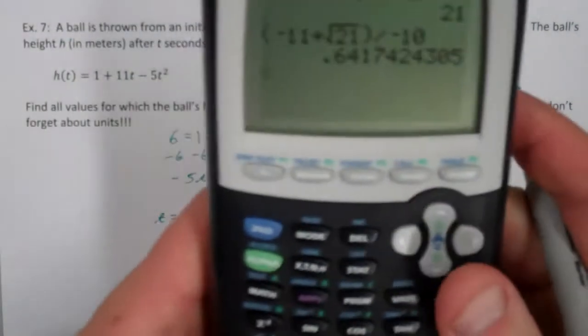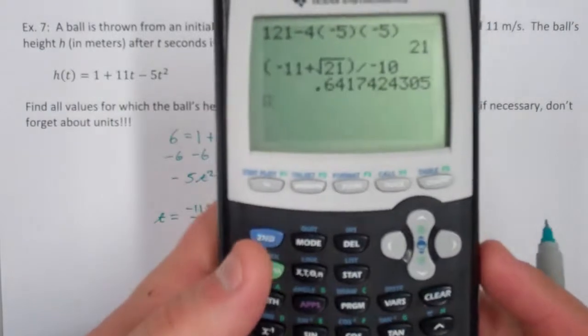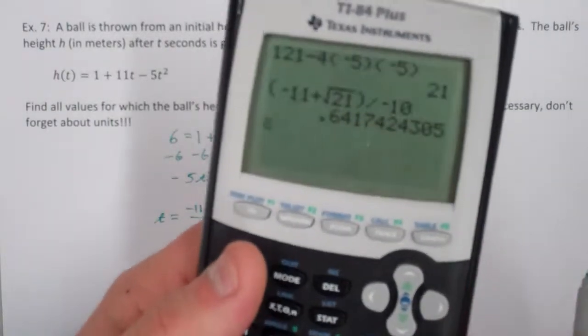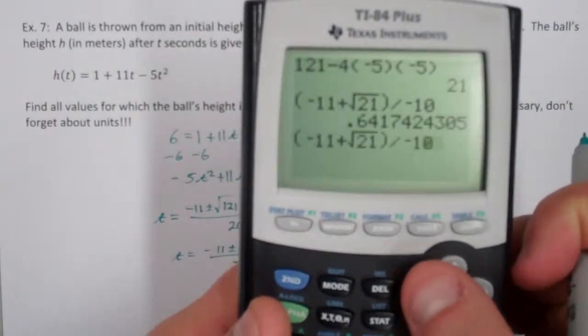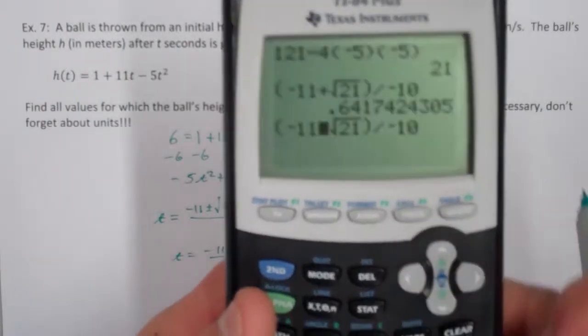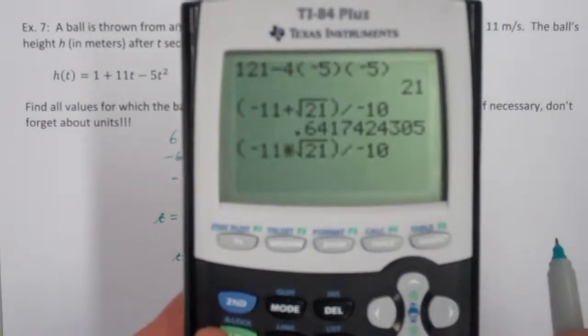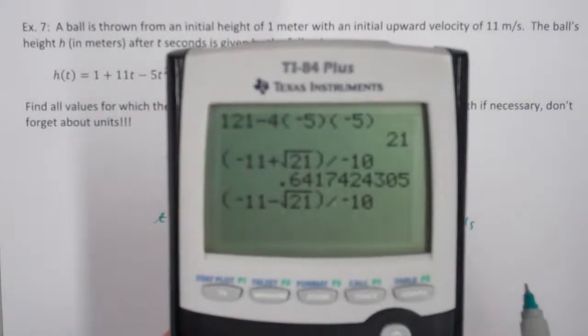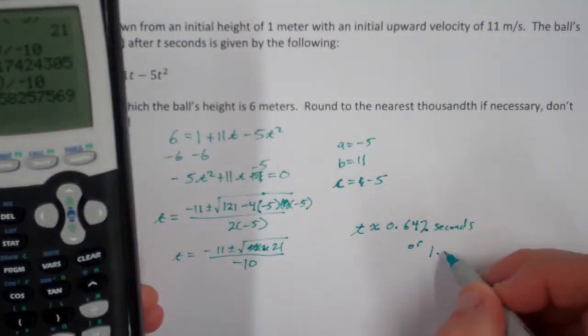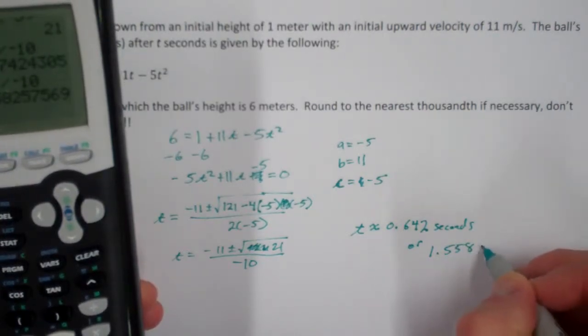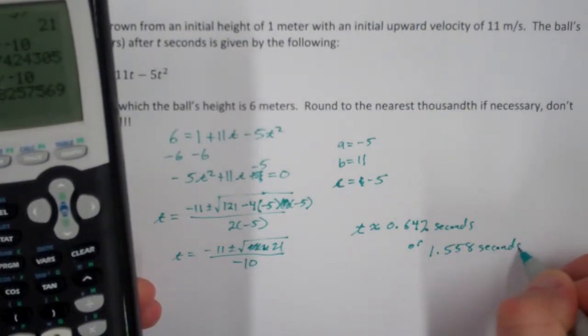Or we also have the other one. If we do second and the little negative sign here, second and our enter, we can cursor over and change that plus sign to a minus sign. We need to catch each one of these, so make sure that you're doing that. And now you can just hit enter and you get the other one. So the other one is 1.558 seconds. And that makes sense in the context of this problem.